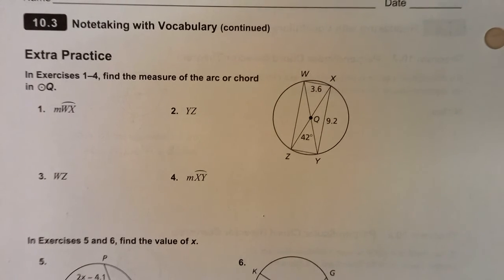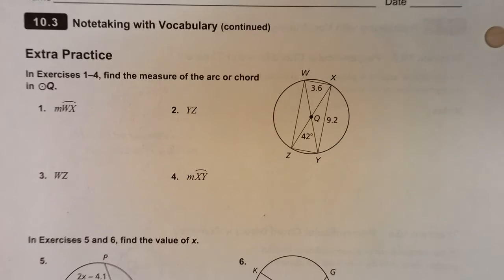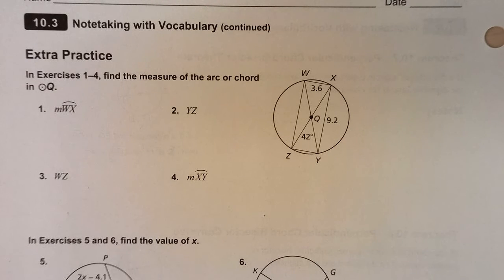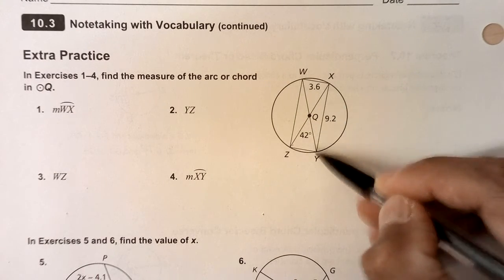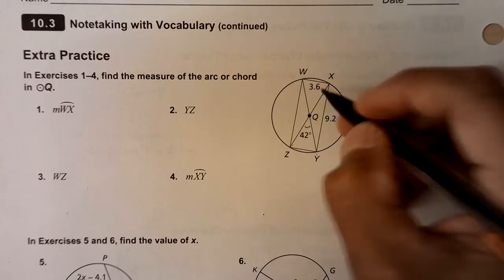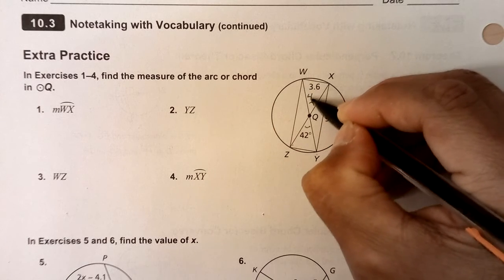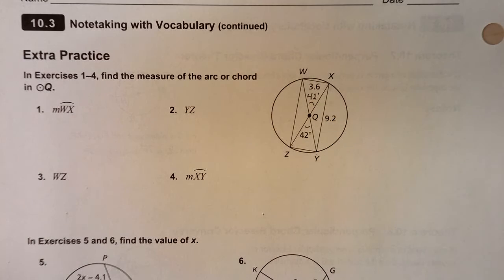In exercises 1 through 4, you want to find the measure of the arc or chord in circle Q. Before I take a look at what I'm being asked in problems 1 through 4, here's what I'm going to do. Just try to find everything that we can find in the circle. It's given that angle ZQY, this angle right here, is 42 degrees. These angles are vertical angles, so this would be 42 degrees using the vertical angles congruence theorem.